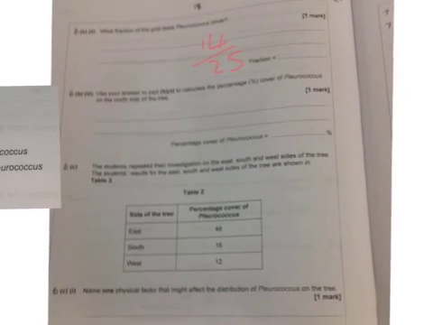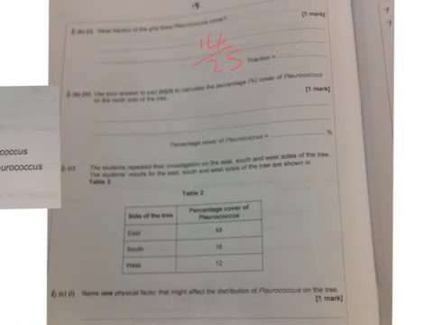14 out of 25. Okay, 6b part 3. Use your answer to part B, part 2 to calculate the percentage cover of the pleurococcus on the north side. So you could get an error carried forward mark with this question if you miscounted.